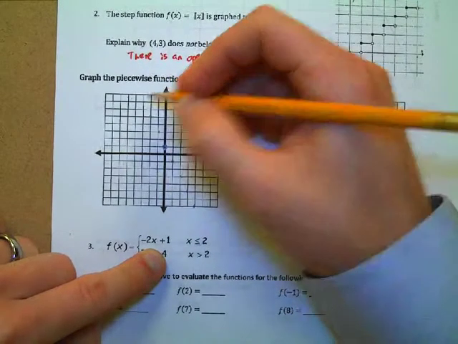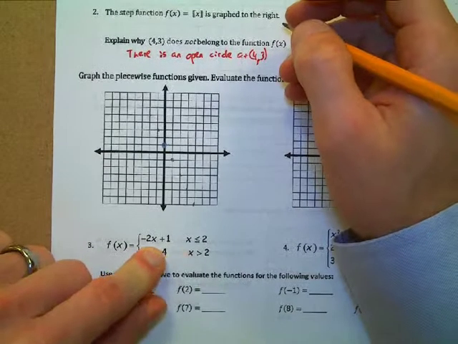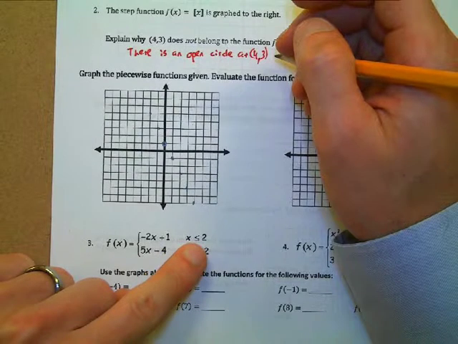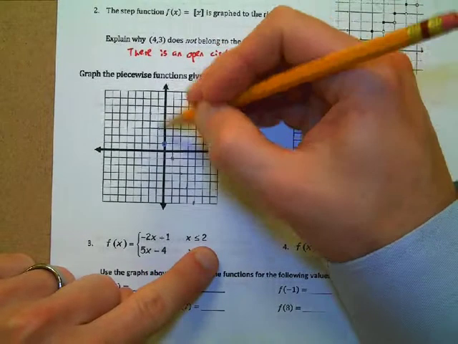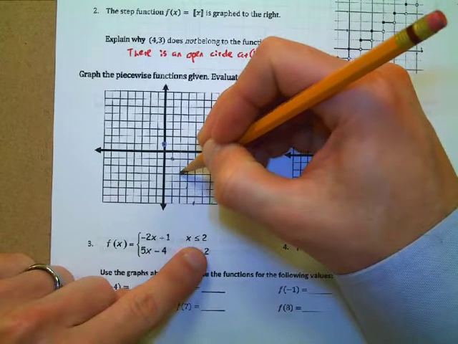And don't you erase the stuff that's less than 2? Right, so at this point, I'm going to look over here and see, wait a minute, though. I only want to graph parts that are less than or equal to 2. So I need to look here. Here's my x value of 2, and there's my point where x is 2. And I'm going to graph less than or equal to 2.